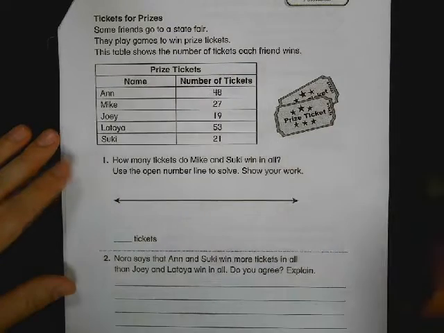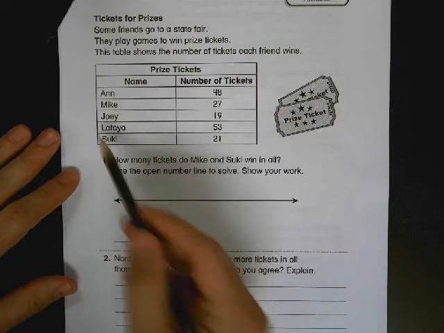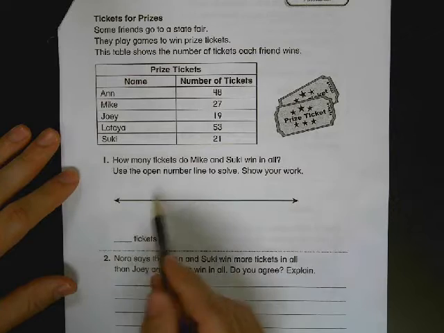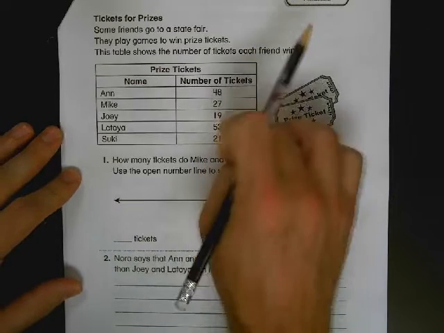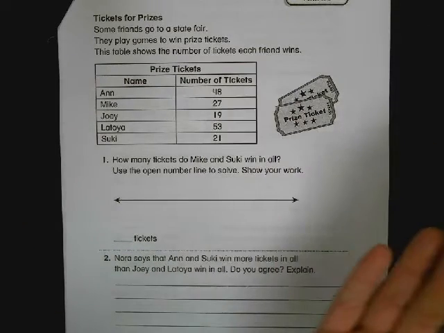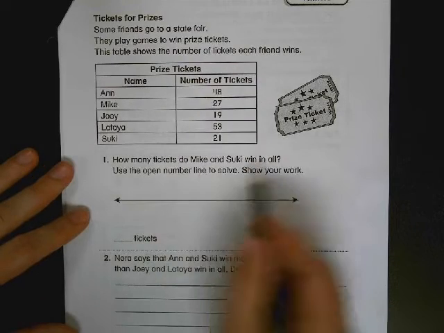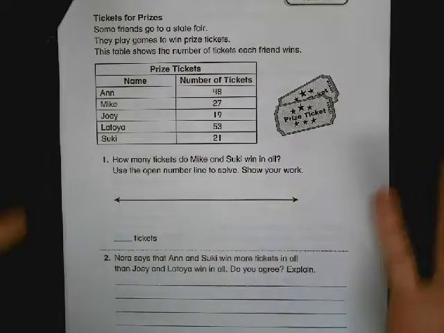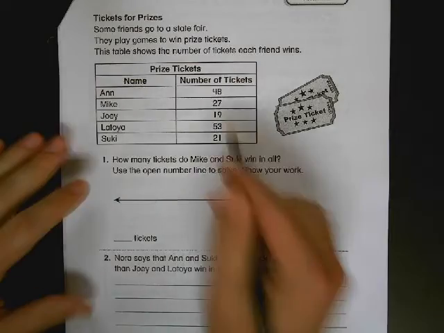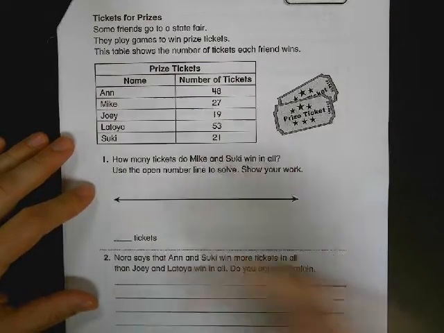So the part of the test tomorrow too is that just not covered. I want to show you real quick is that tickets for prizes applying a chart. It's an open number line. So we're using this chart now, an open number line. Same skill. How many prizes did Mike and Suki win in all? Find Mike and Suki on the chart, on the graph. Chart up here is a table. Make them down here.